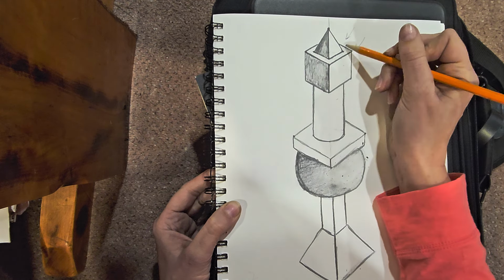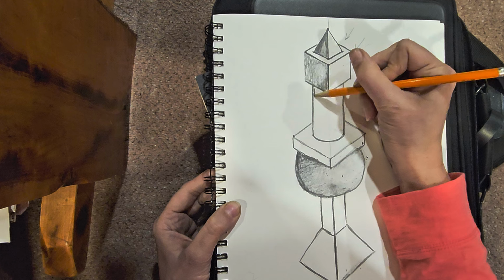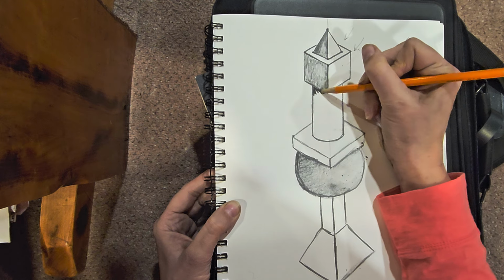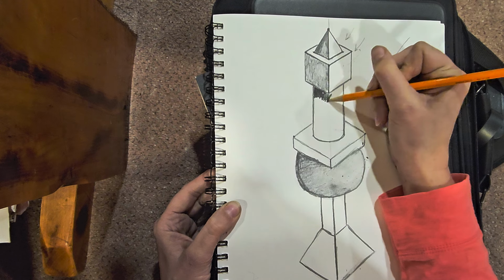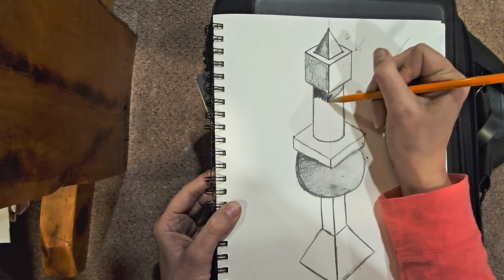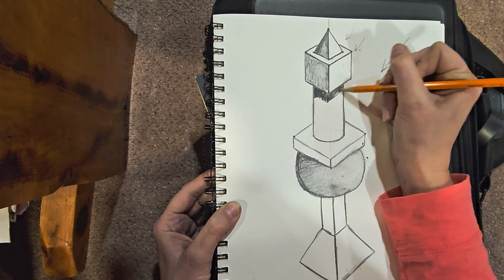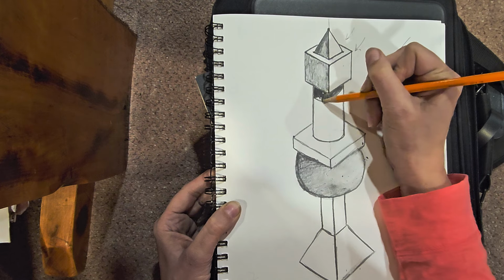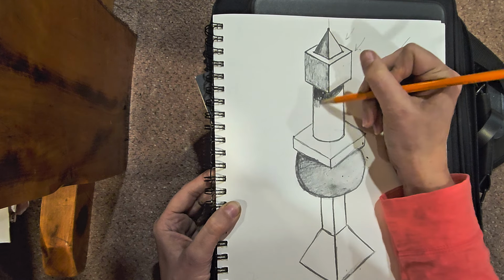Okay, if the sun was coming this way, this would be super dark because of the shadow of the cube. It'll kind of curve like that, and then it would fade off.